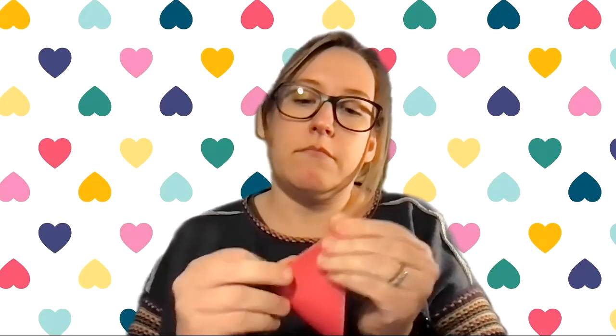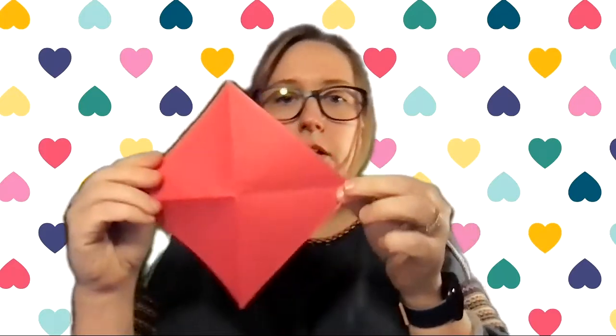Well, what if I fold it in half again? Now look at that. I made 1, 2, 3, 4 equal parts of this shape. And we're going to use this skill to do the beginning of our math paper today.